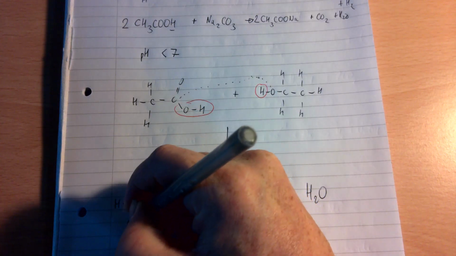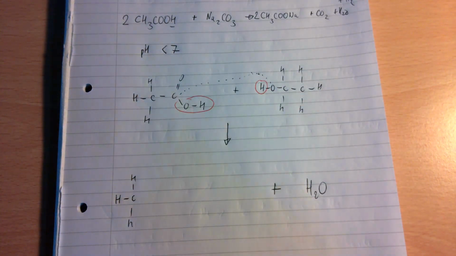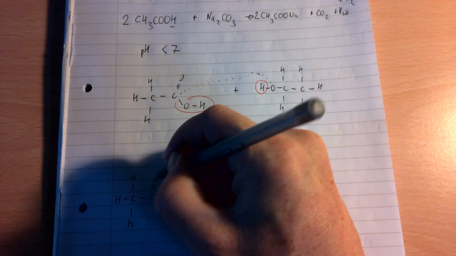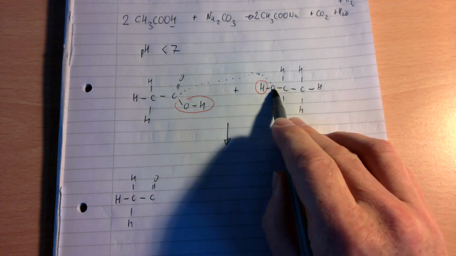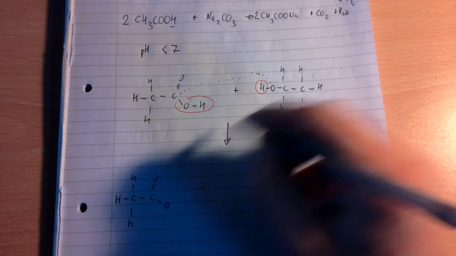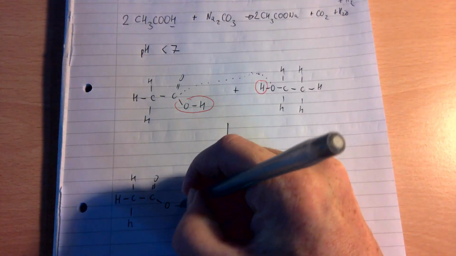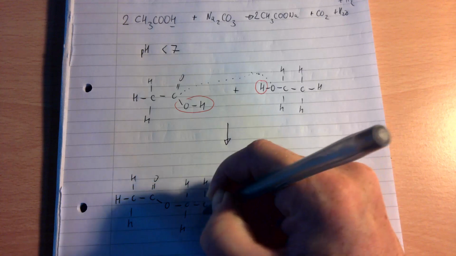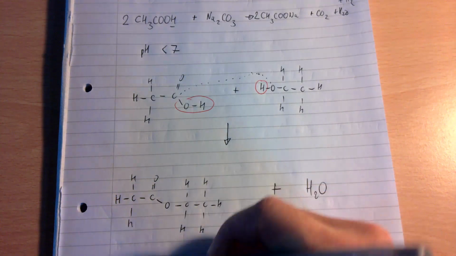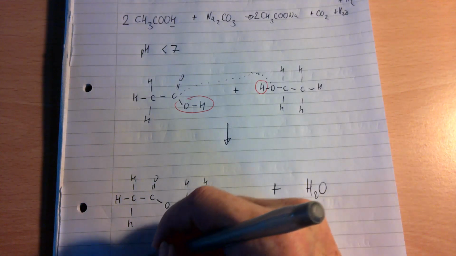The CH3 is here on the left, then the C double bonded to O, and that carbon is now bonded to this oxygen. There it is. And then you've just got to draw the CH2 and the CH3. So that stuff is called ethyl ethanoate.